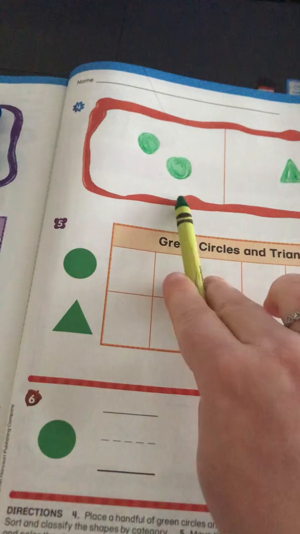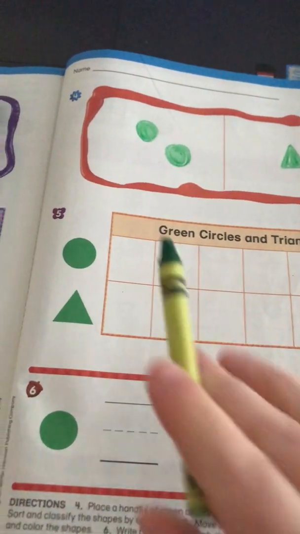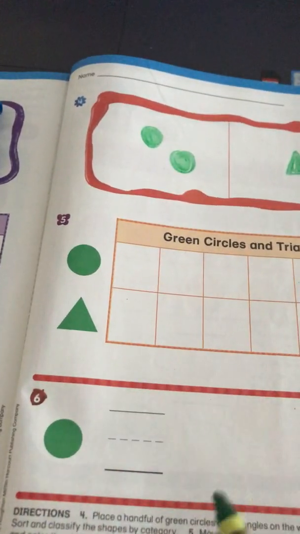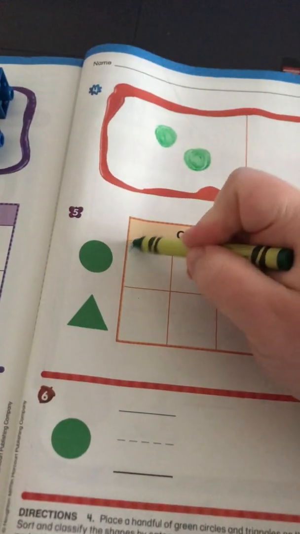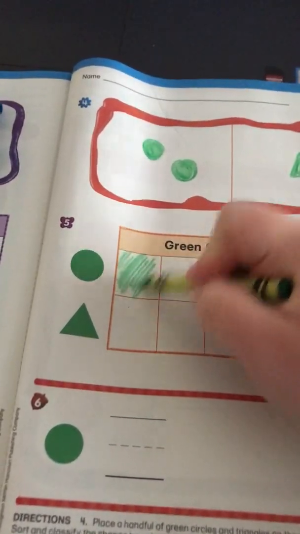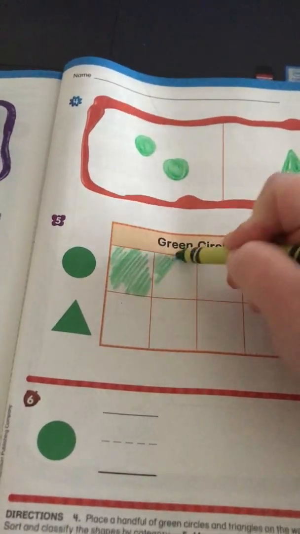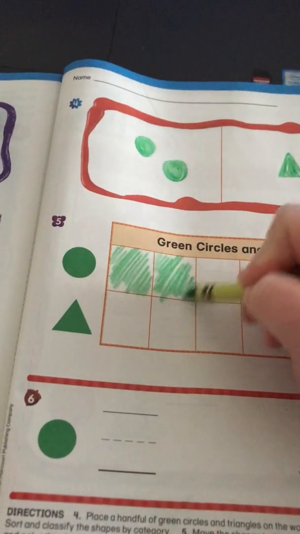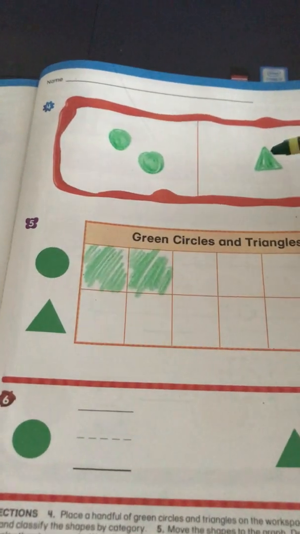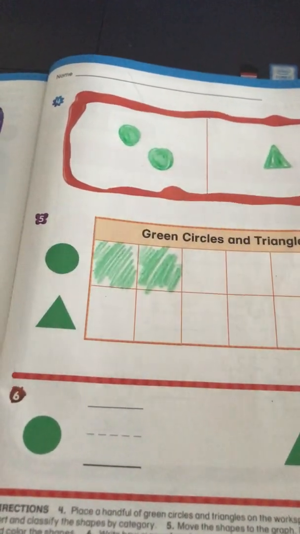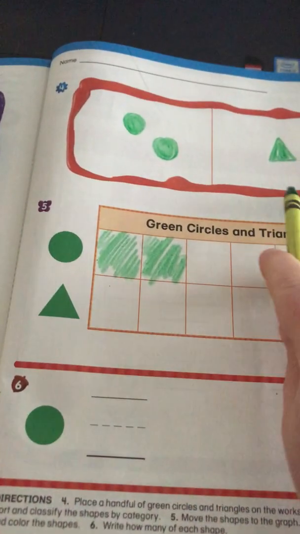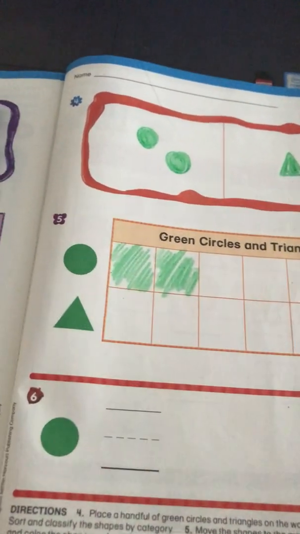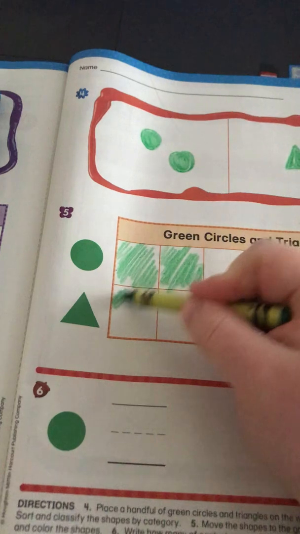Let's look at what you drew. How many circles do I have? 1, 2. So how many squares do I make green? 2. How many squares do I make green for the triangle? How many in the triangle box? Just 1.